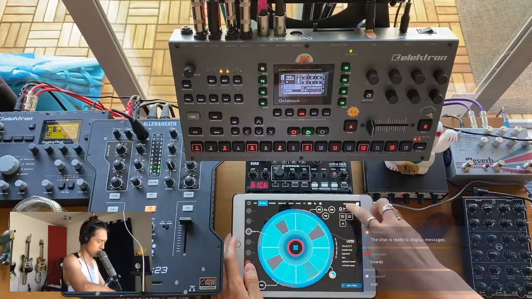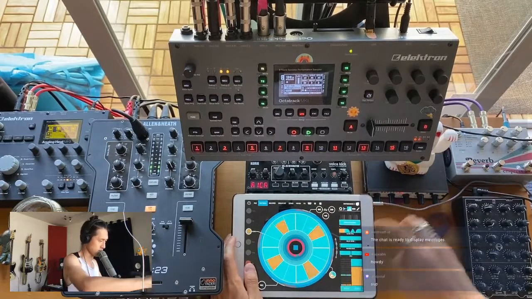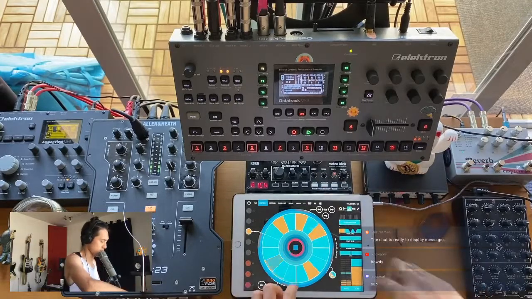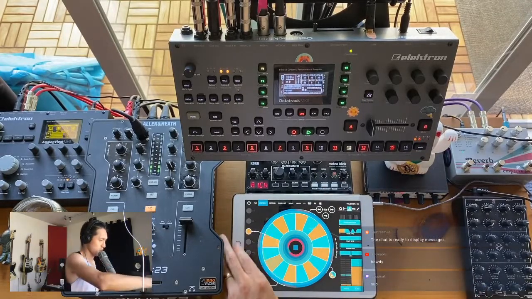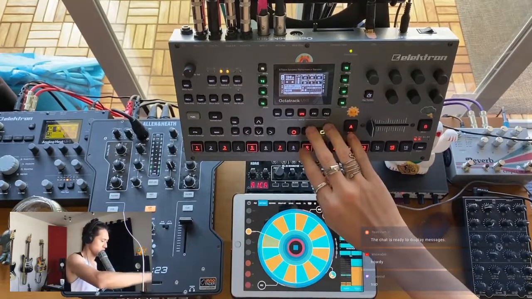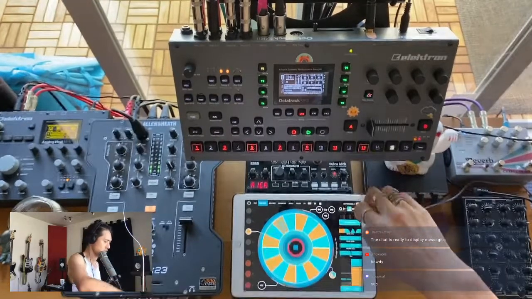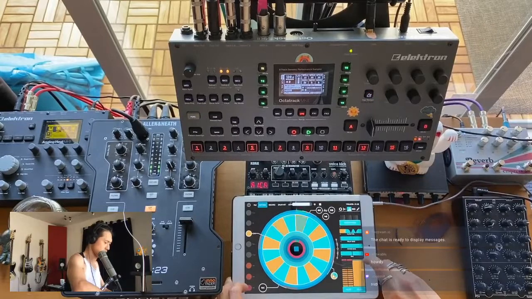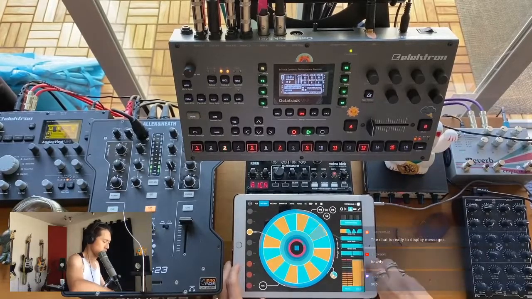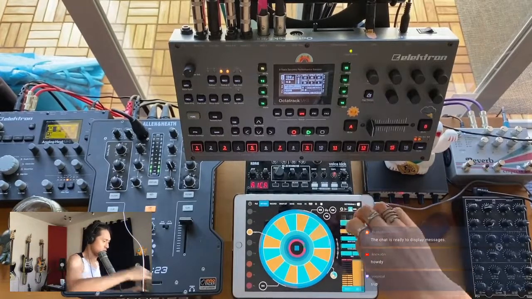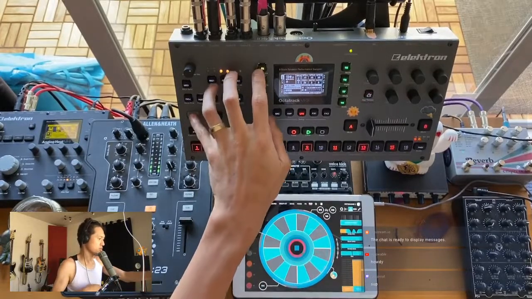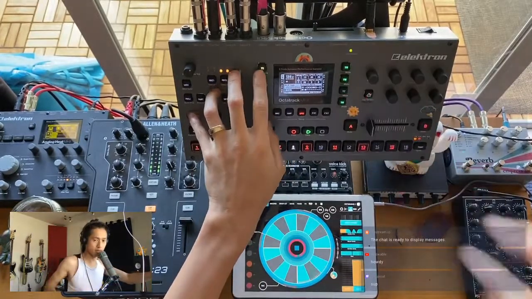So we're going to just, so I can hear where the... That's pretty close. So now remuting that.